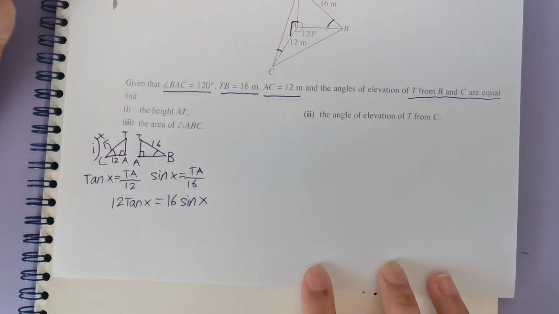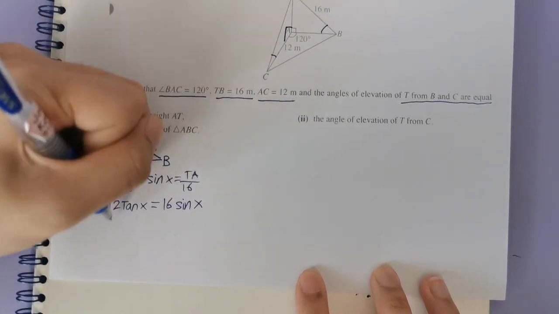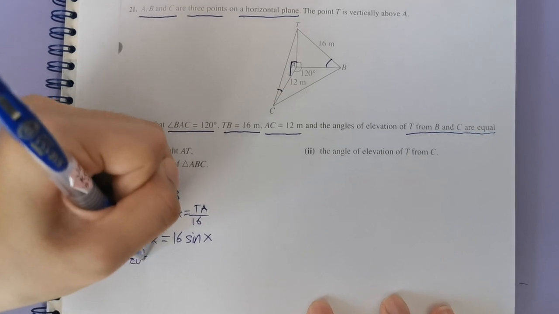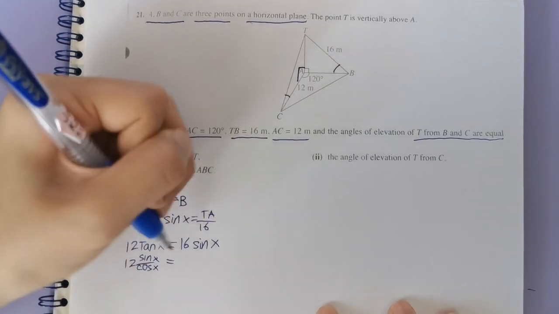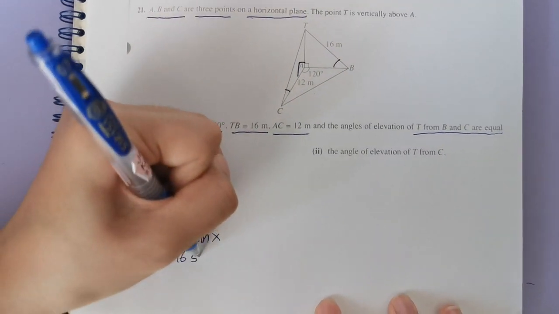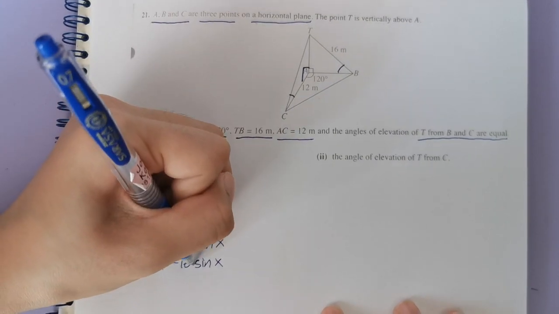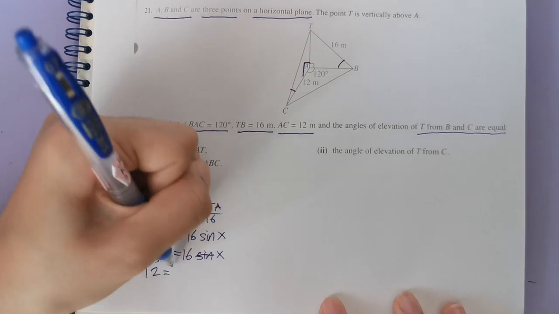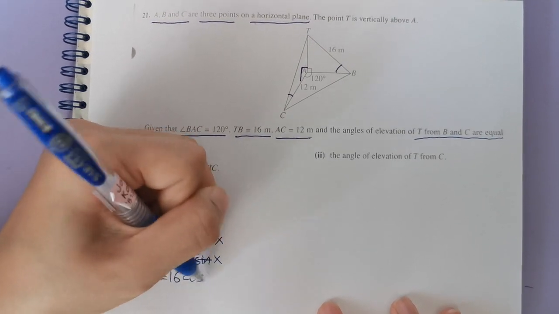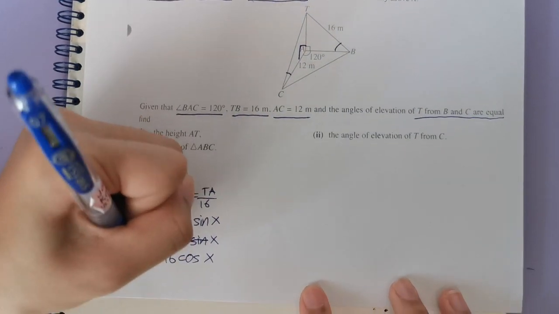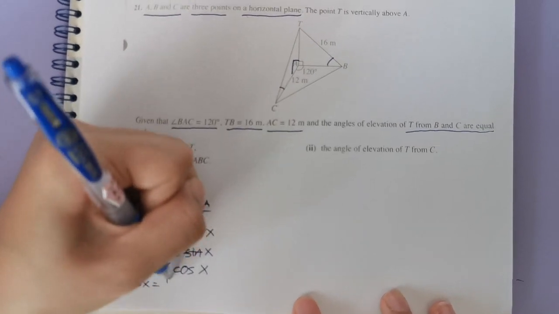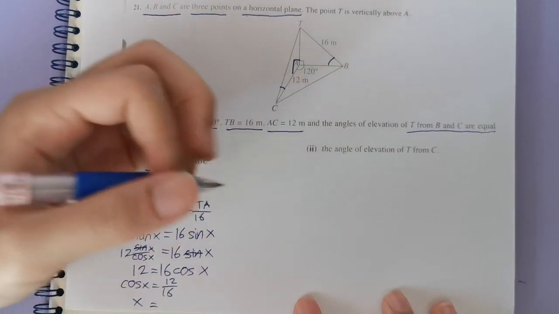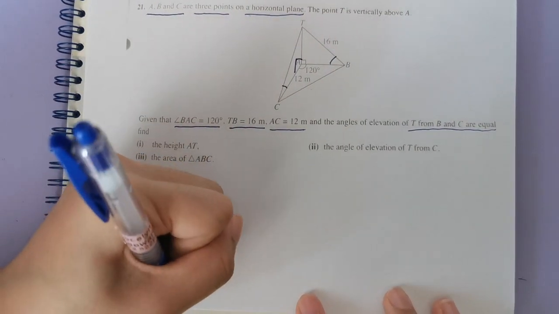So once you get that, you actually know from algebra that tan can change to sine over cos, so that becomes 16 sin X still. So what I'm going to do is eliminate the sine. So you end up with this, 12 equals 16 cos X. So cos X equals 12 over 16, and X will equal 41.4.